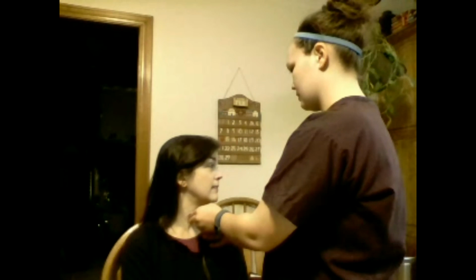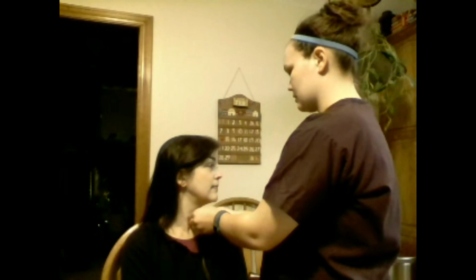So for the trachea, I'm just going to be feeling, making sure that it is in the center. I'm not feeling it drift to one side. I'm going to have you look to your right. Take a feel for the thyroid, and then to your left. And this is not going to be swollen.